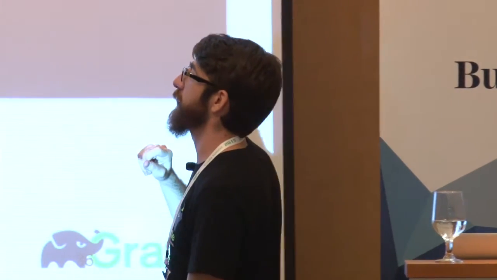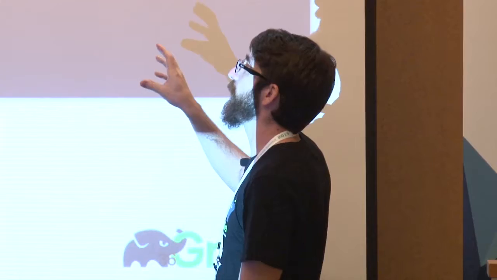Go ahead. Is there a reason why you would set your defaults in a model or use the add defaults mutator to set your defaults? So the question is, would you set your defaults in the model or in defaults?